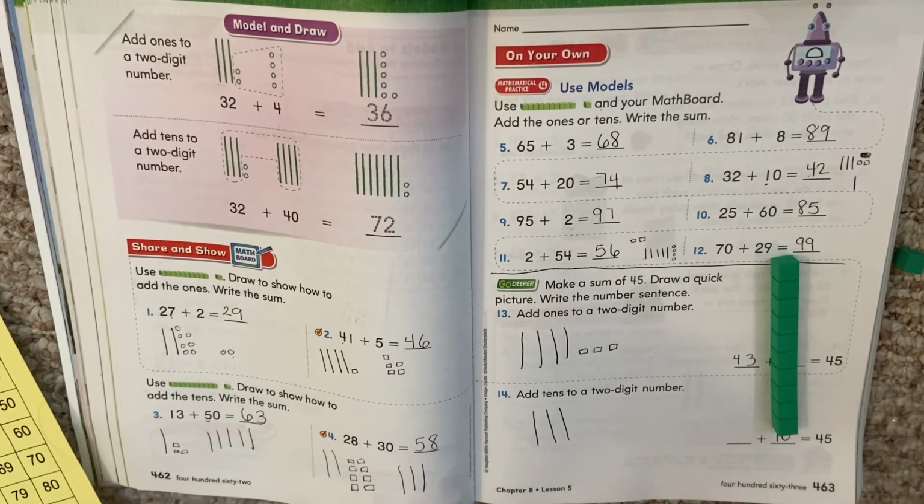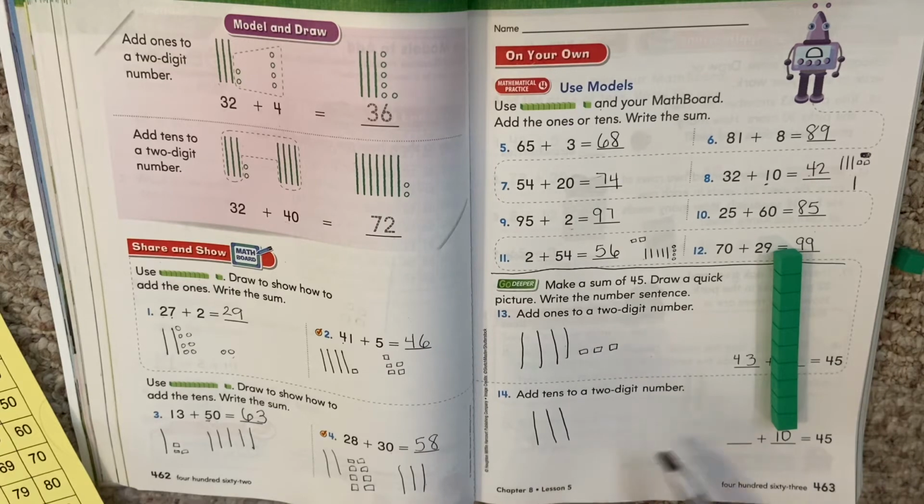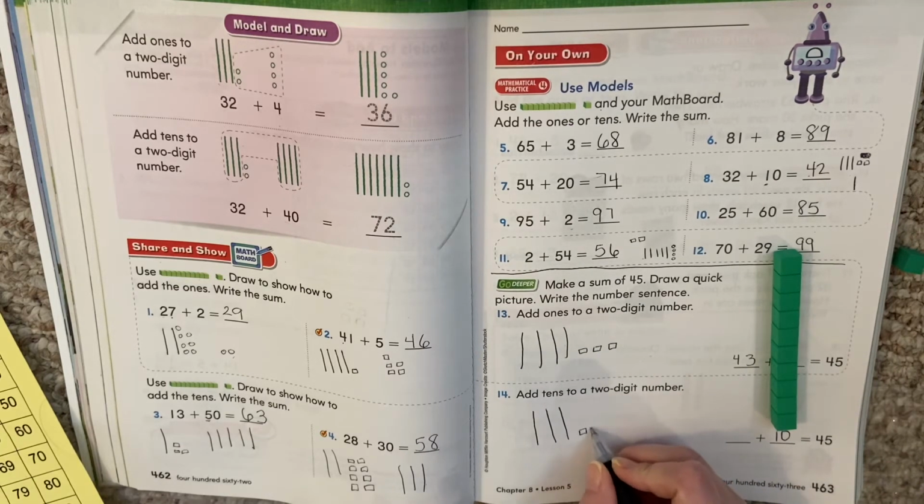Do we have 4 tens now? We do. So now I have 4 tens. In my number 45, how many ones do I need? 5 ones. Do I have any ones right now? No, I have no ones, do I? So could I add my 5 ones? Yes.